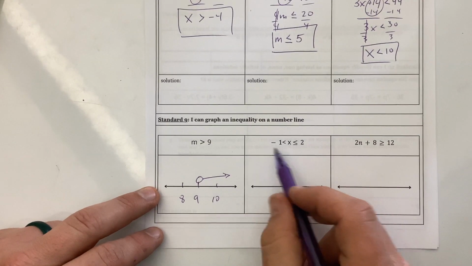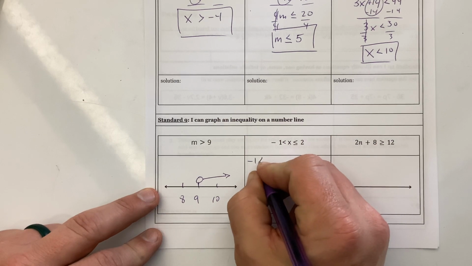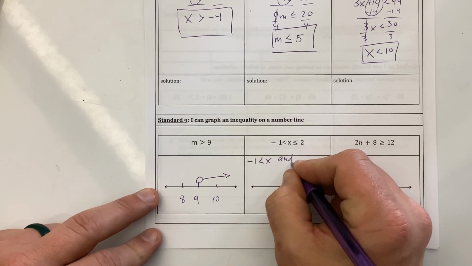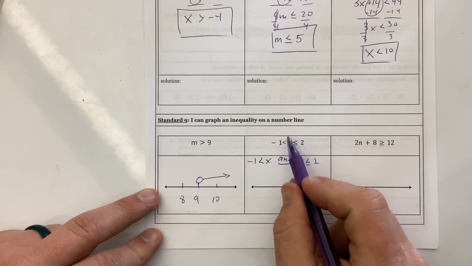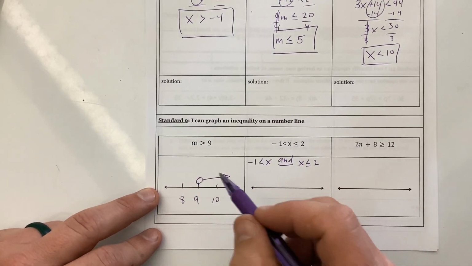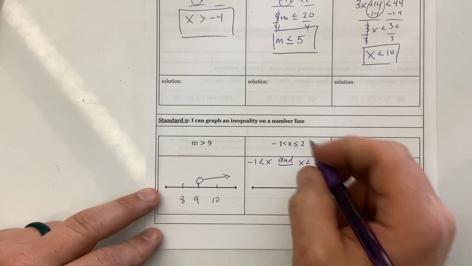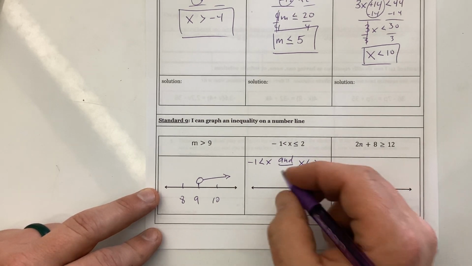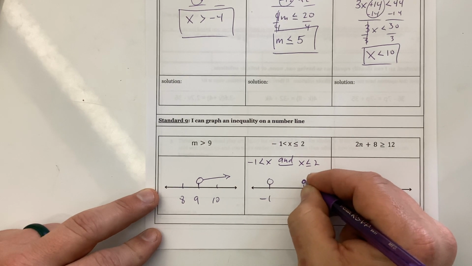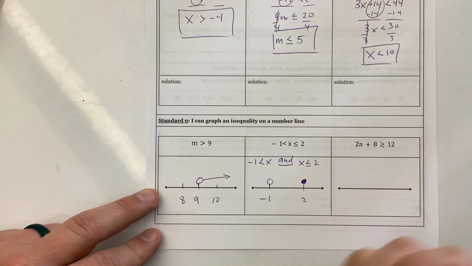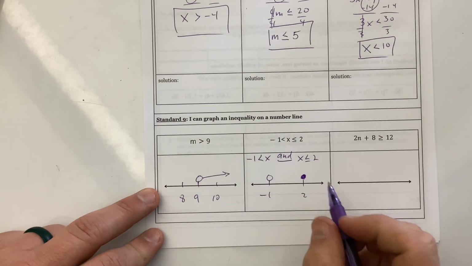This is a little tricky. This is an interval. This is like -1 is less than x, and x is less than or equal to 2. Some people tried to add 1 to both sides and do some kind of funky stuff, but we're going to do both of these intervals on one number line. We did a couple of examples like this in class when we talked about spending money at the mall and being tall enough to ride a roller coaster.